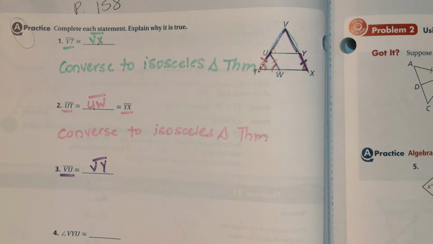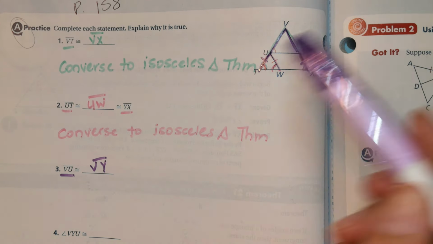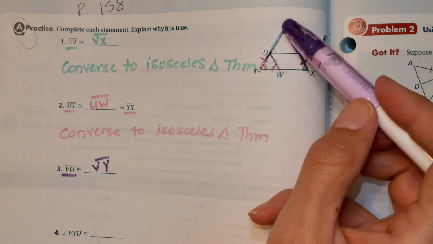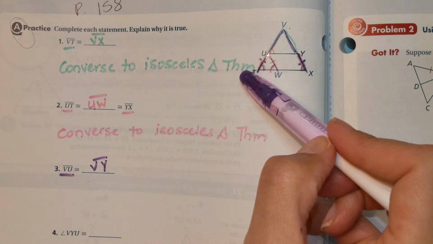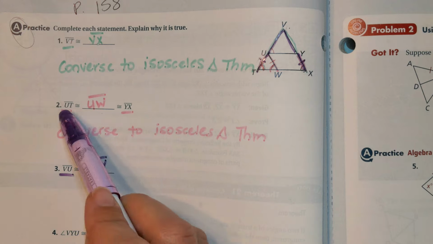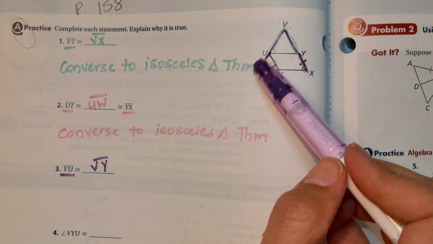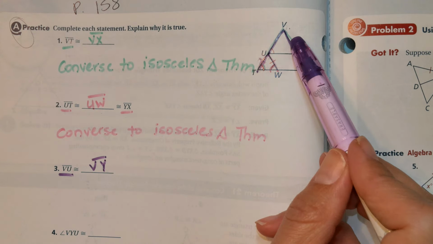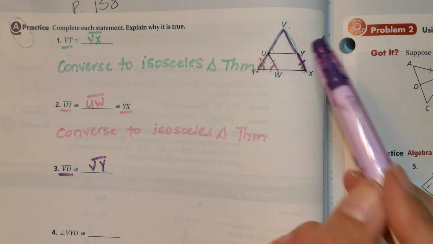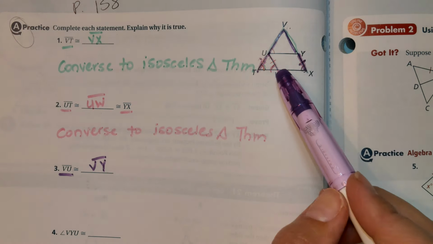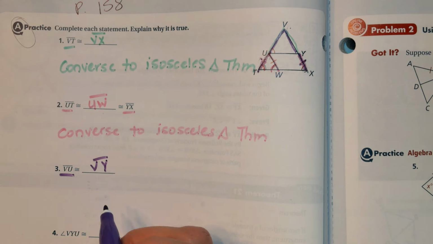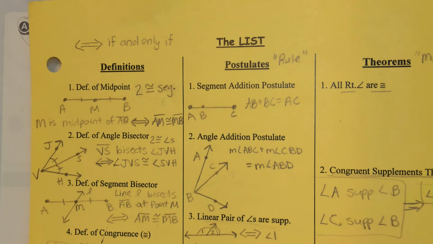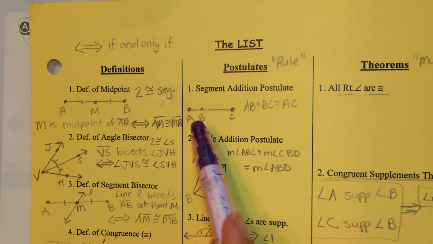This one is a little complicated, so make sure you follow along with me. First, we said that segment VT is congruent to segment VX, so that's the long side, and that's because it's an isosceles triangle. Now we have that those three segments are congruent, so this one here and this one here. So you know that VU and VY would be congruent, and the reason is not really an isosceles triangle thing. Looking at the list, it's the segment addition postulate.